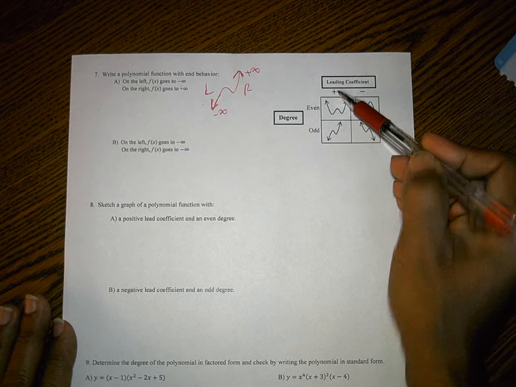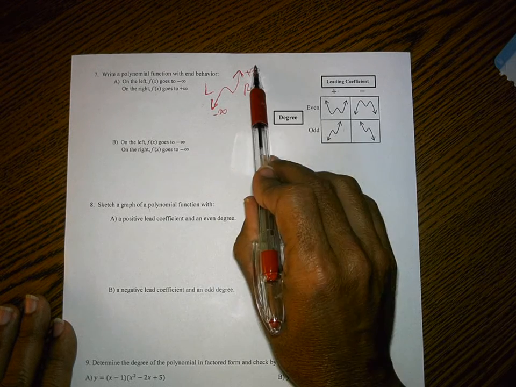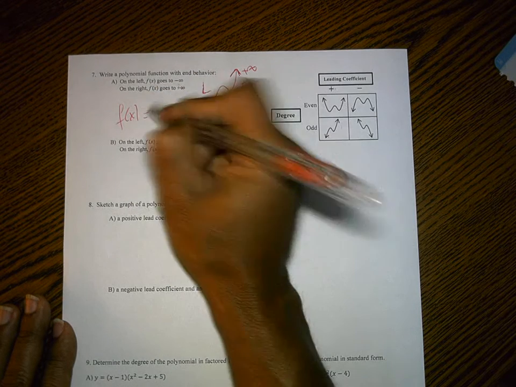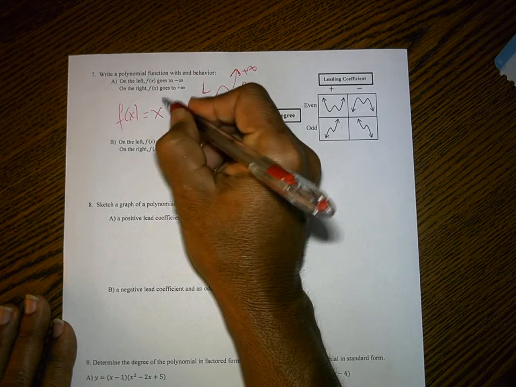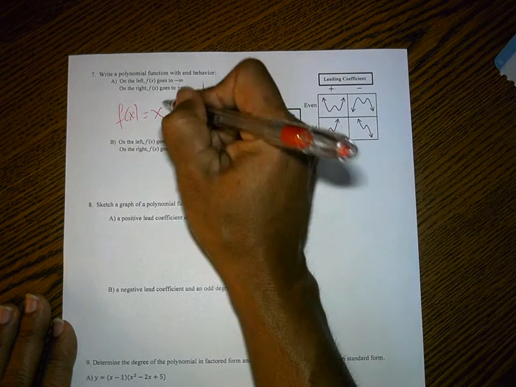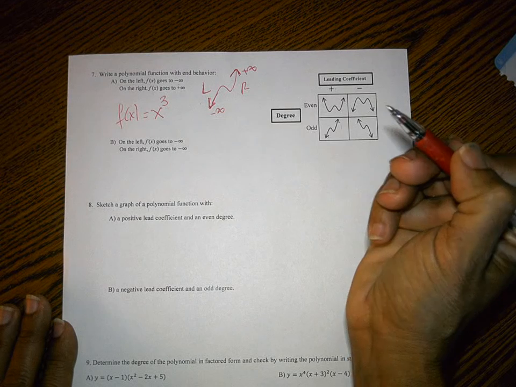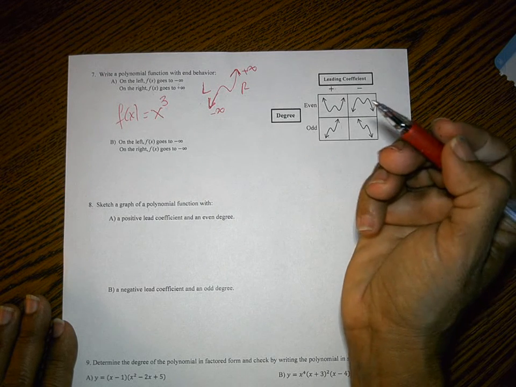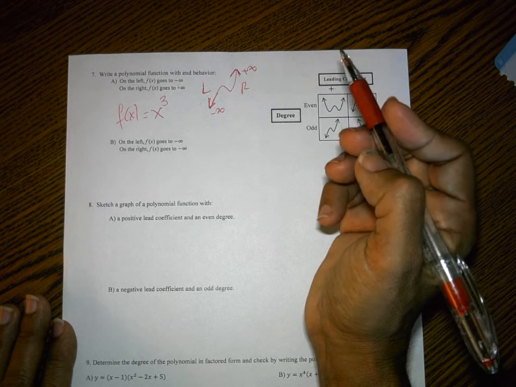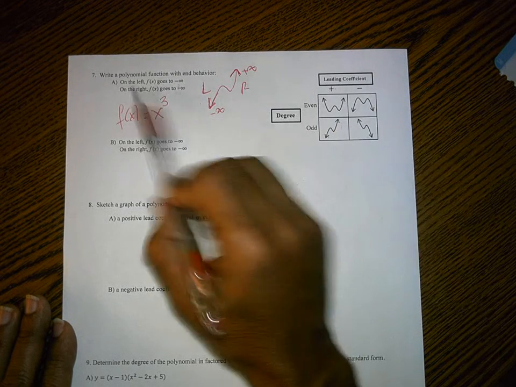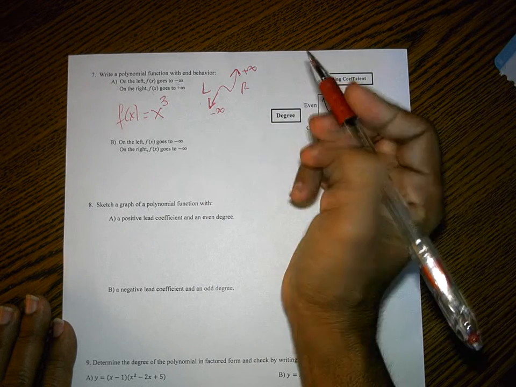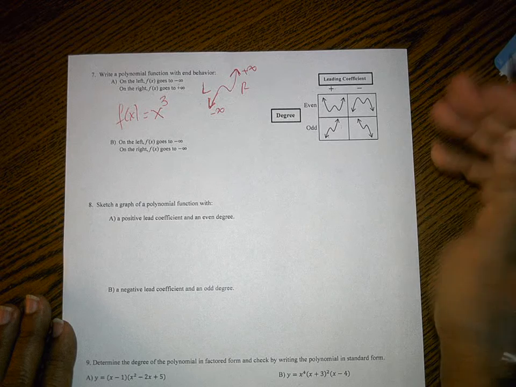Okay, we start low, and then we end up high. So we can write f of x equals x to an odd power, because it's an odd function, it works. So you can say x cubed. And there's many possibilities here because you're just writing a function to fulfill this requirement right here. So if someone said, oh, I want to write x to the 5th power, is that okay? Yes, it's okay. That's another example.